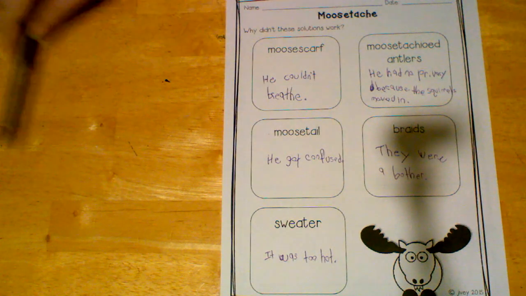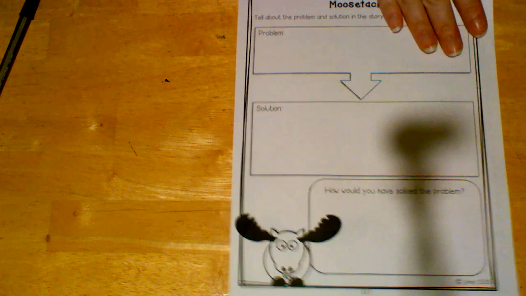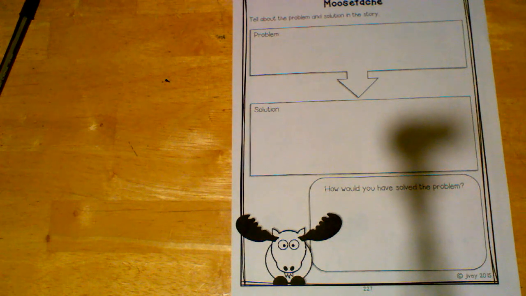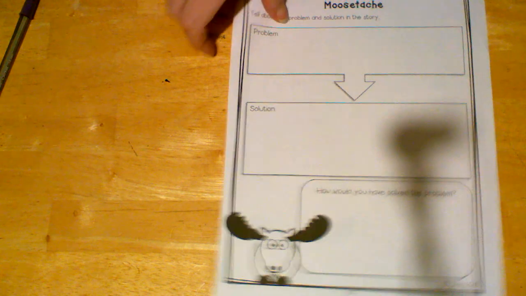So make sure you fill these out with complete sentences. And don't forget to write your problem and solution on this side and how you would solve your uncontrollable hair problem.